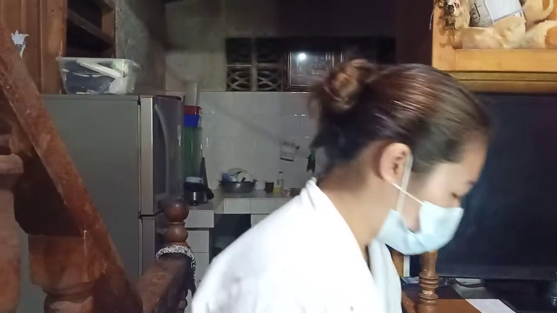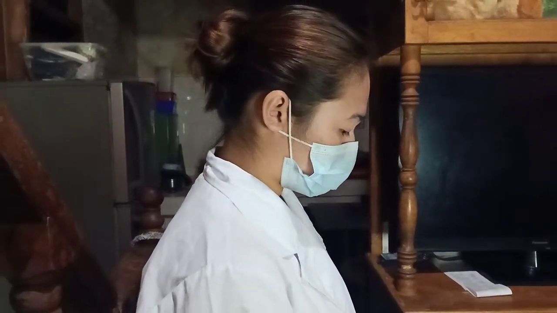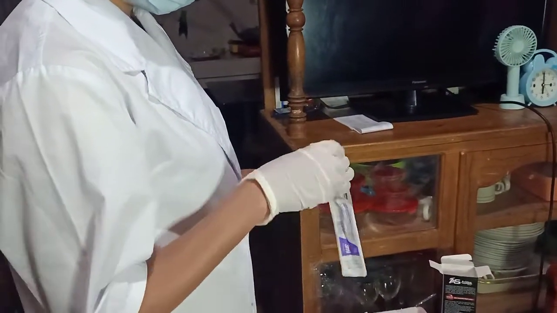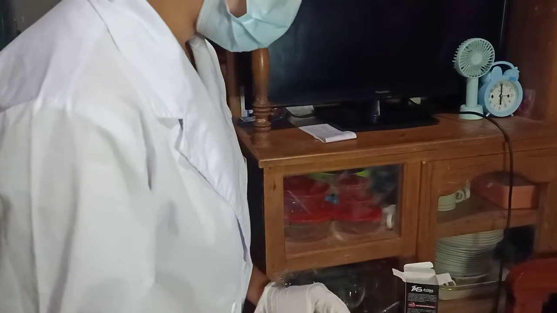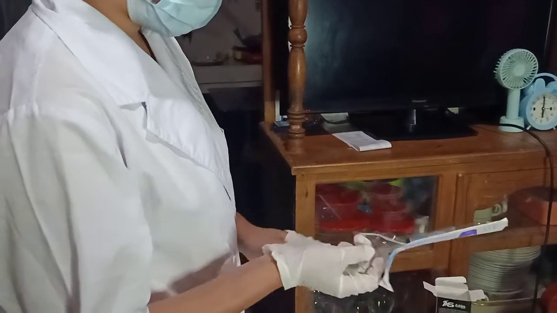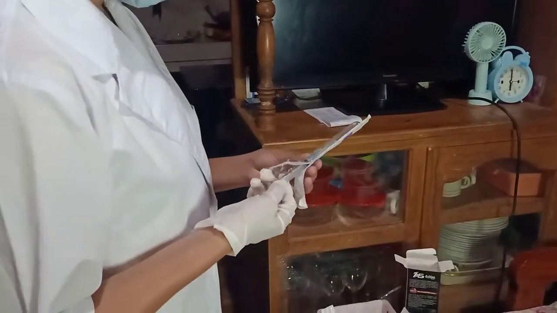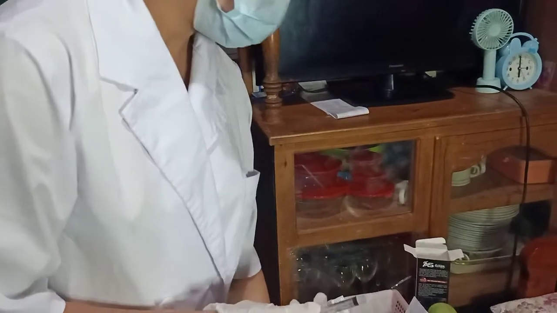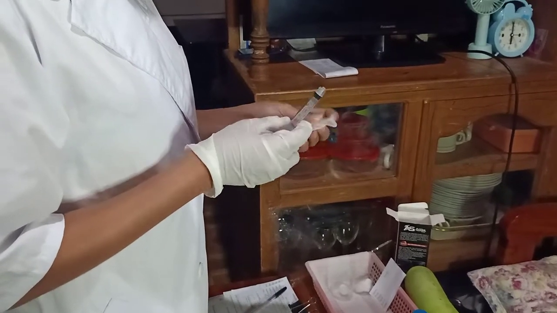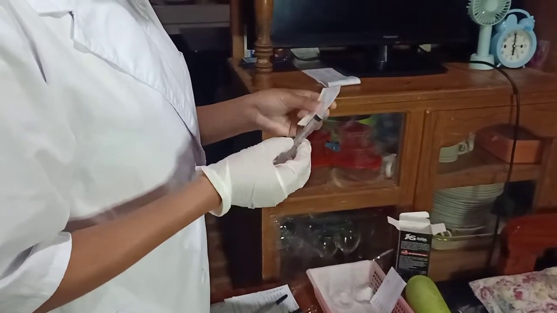And next, we have to separate and connect the aspirating needle.